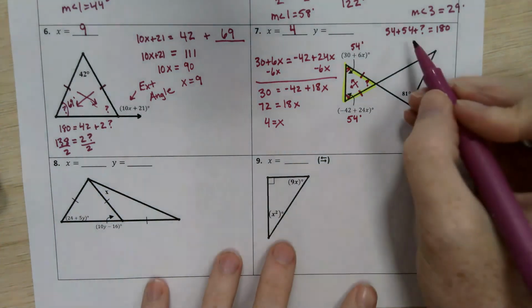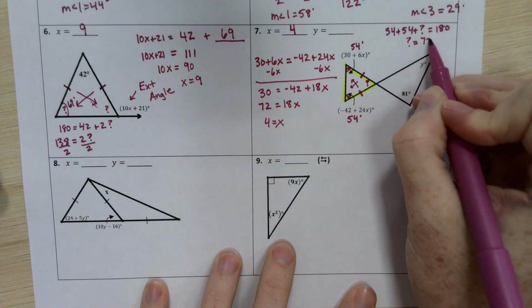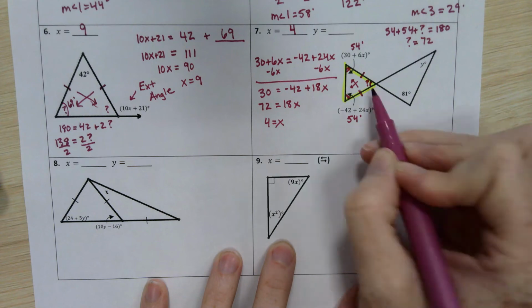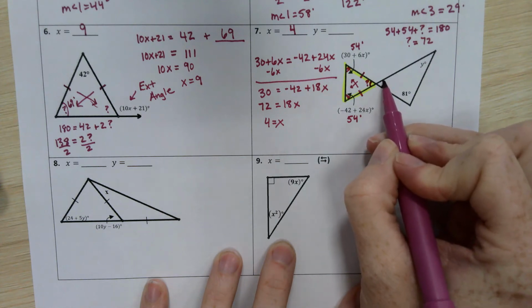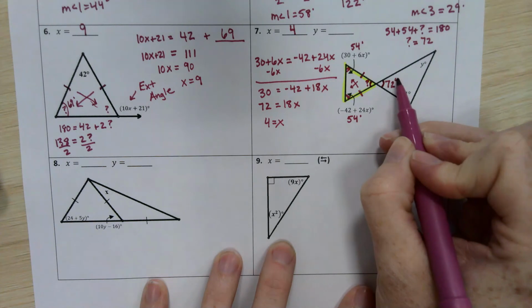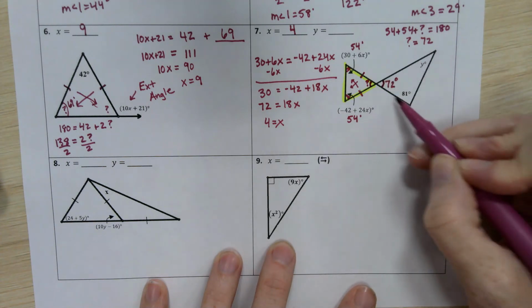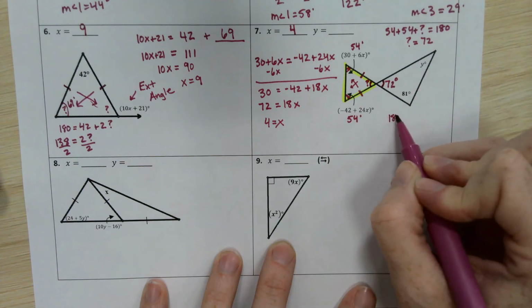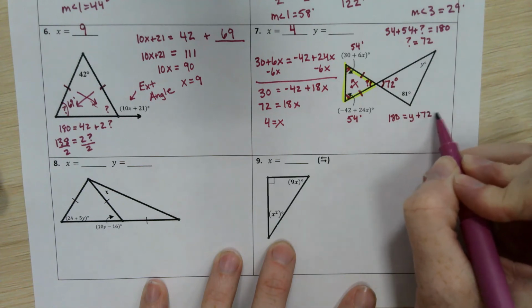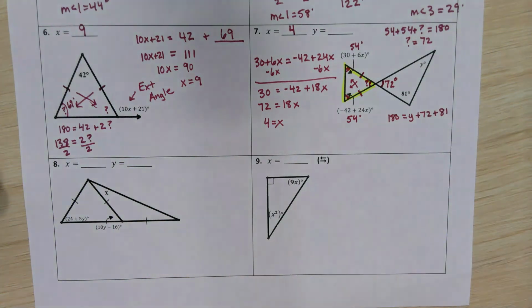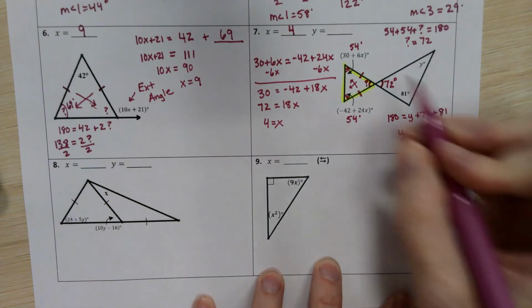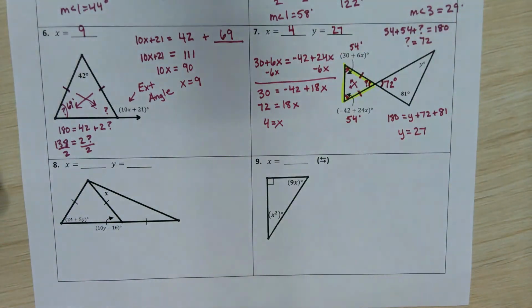Finishing up that subtraction, we're going to end up with 72 degrees for that angle right there. And then like we saw in example 4, these are vertical angles, so they should match, which means 72 degrees can also be used in that triangle over here on the right side of the picture. So now that we know 2 out of those 3 angles, we can use our triangle sum theorem to figure out what that value for y is. So 180 minus 72 minus 81 gives us a leftover 27 degrees for y.